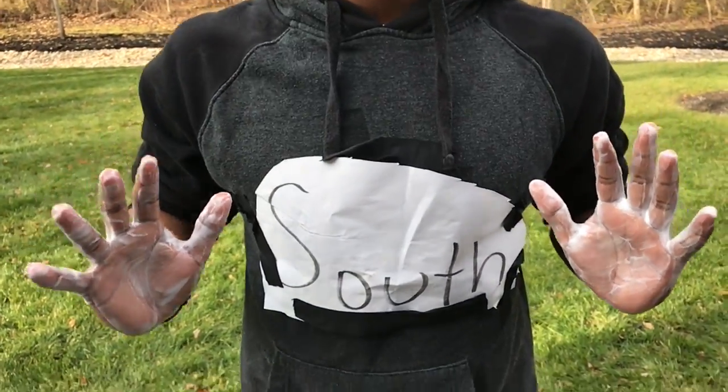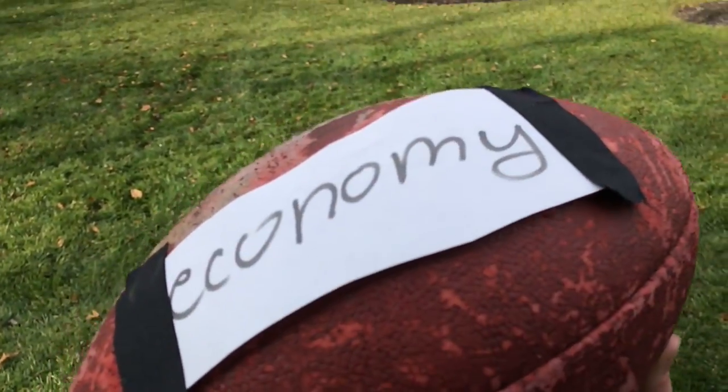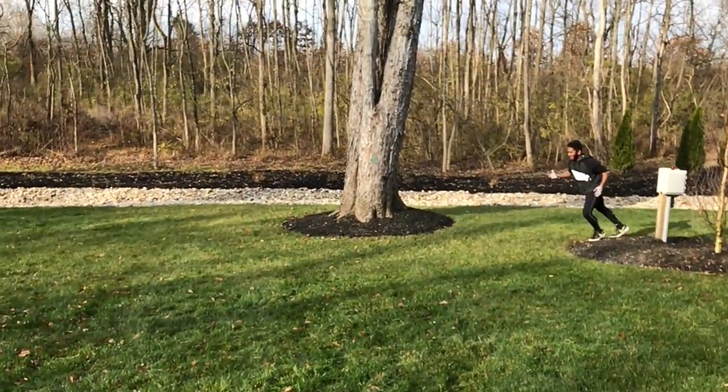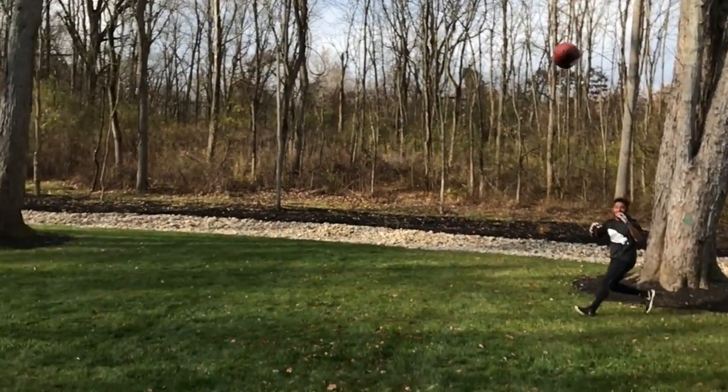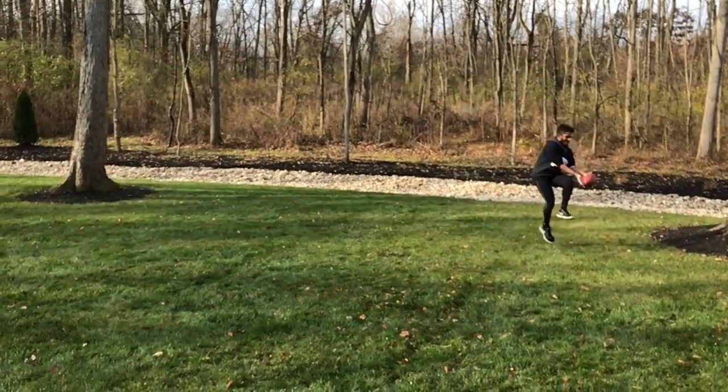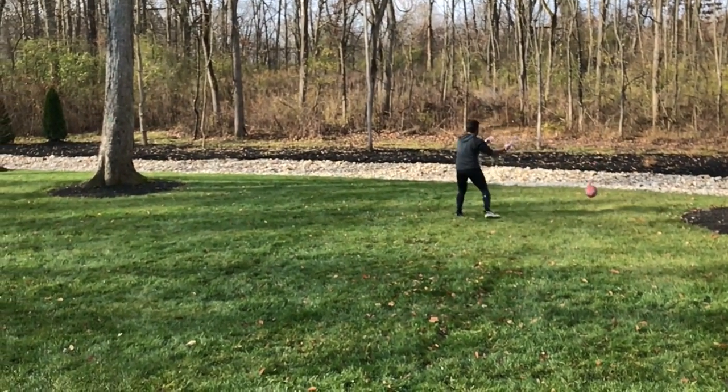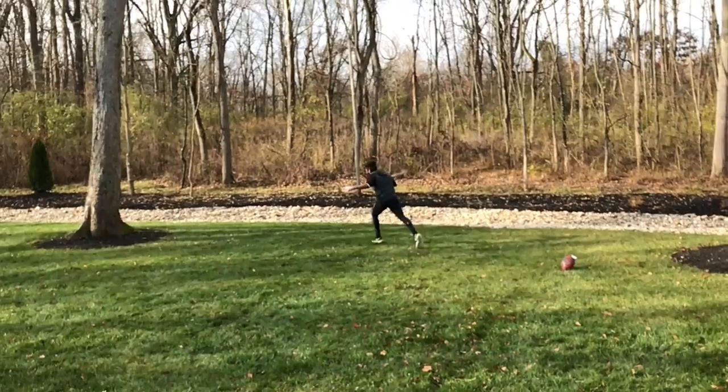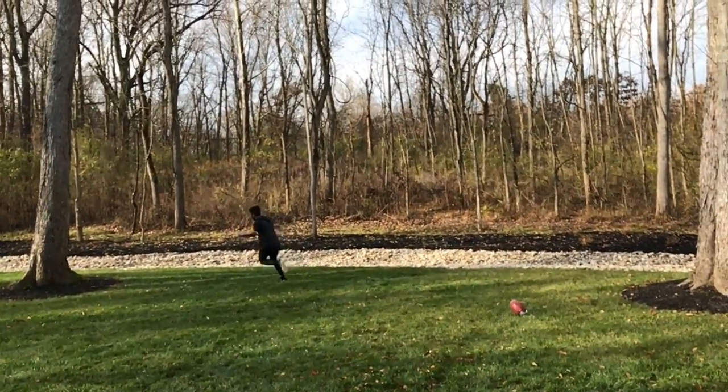Alright, so on to disadvantages. We are using Vaseline to make it much harder to catch. Yash can attest to that. It sucked, a bad, ratty ball. And Yash has no gloves, and he's trying to catch it. So this South disadvantage was economy. They had literally no money. They couldn't outlast the North even if they wanted to.